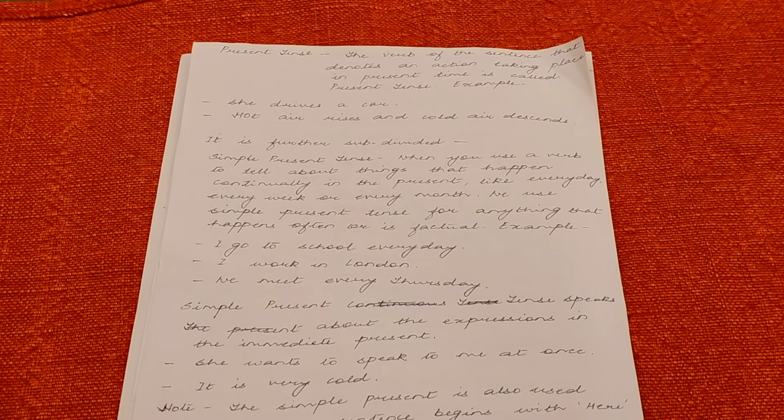For example, she drives a car. Hot air rises and cold air descends. Now it is further divided; there are further subdivisions to this. We have simple present tense, present continuous tense, present perfect tense, and present perfect continuous tense. We start with the simple present tense.